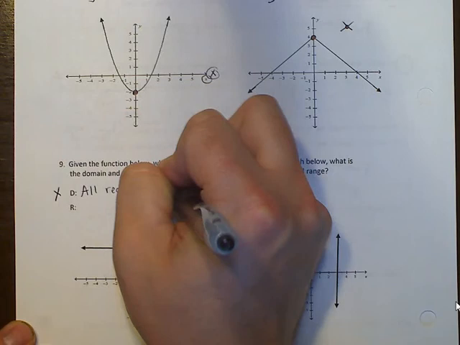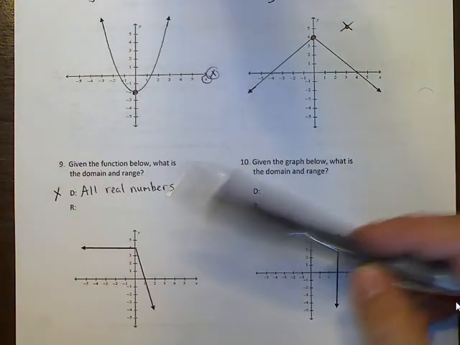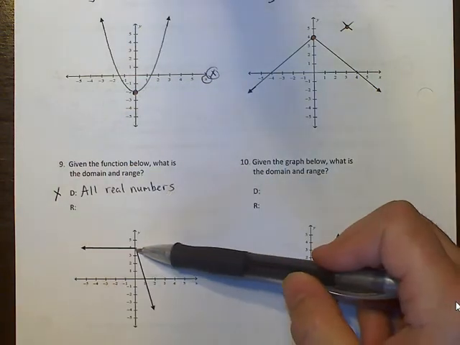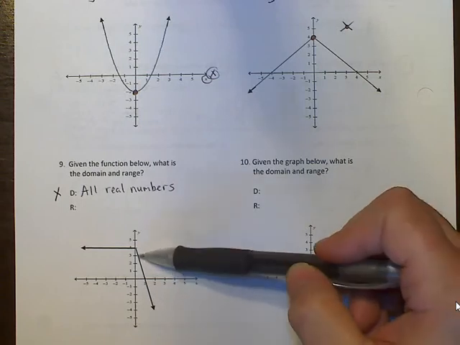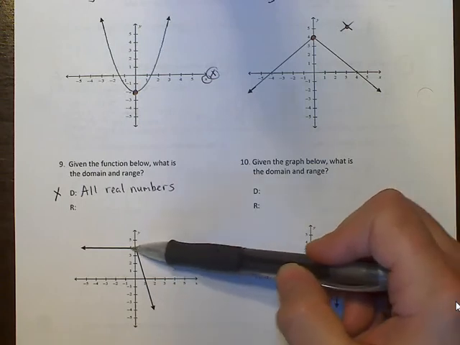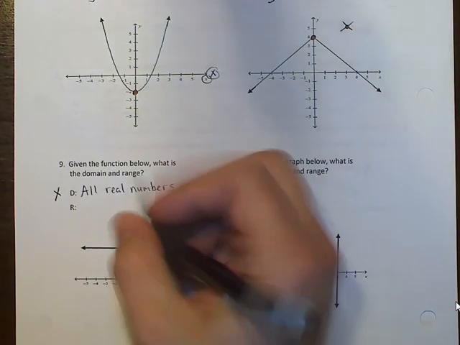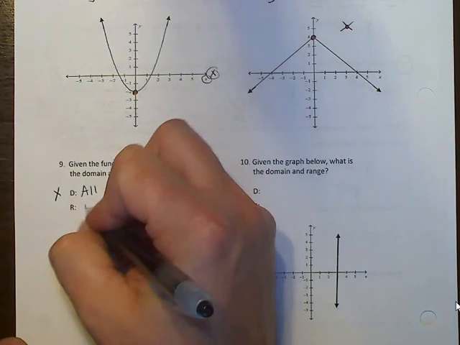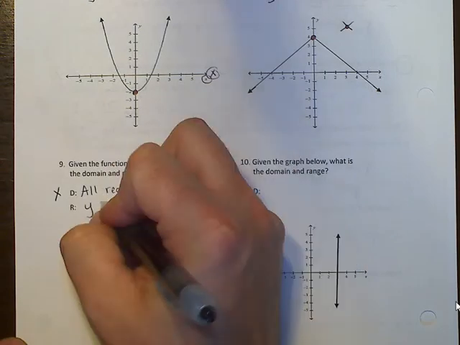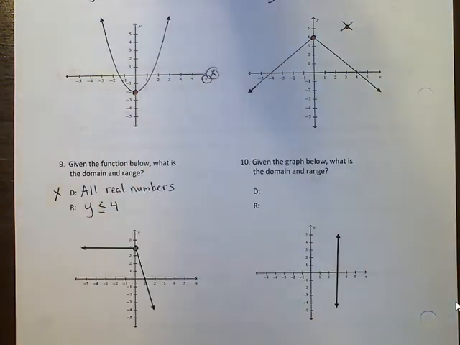How about my y values? It goes down and it continues going down. But does it stop going up? Yeah, it stops right here and then it goes straight left. So it never goes higher than 4. Since it never goes higher than 4, my y values are anything less than or equal to 4.